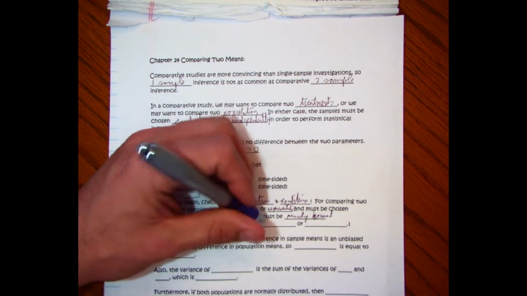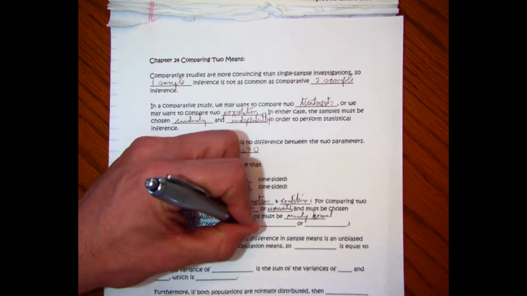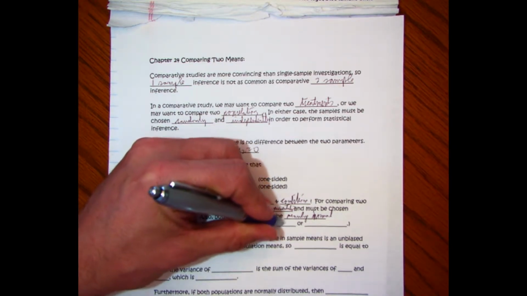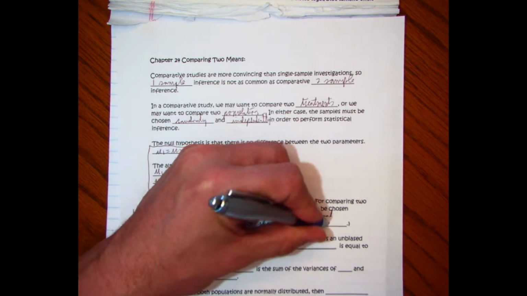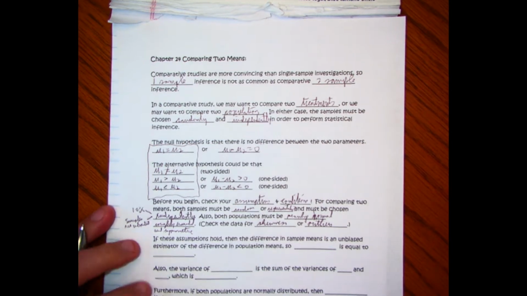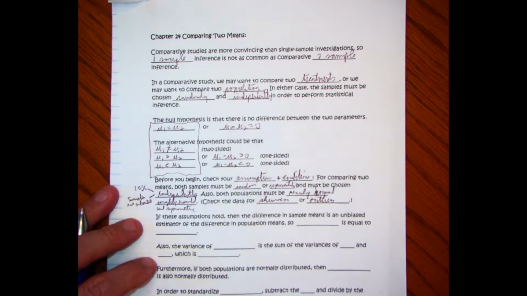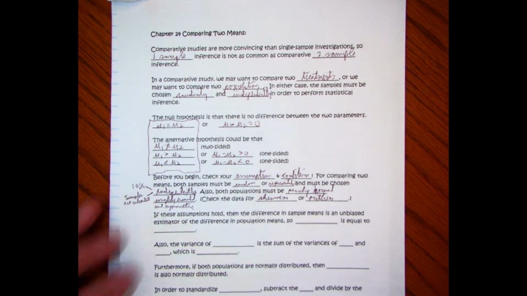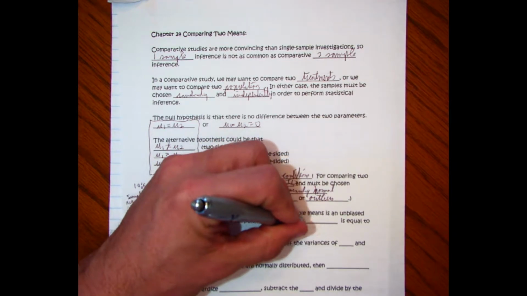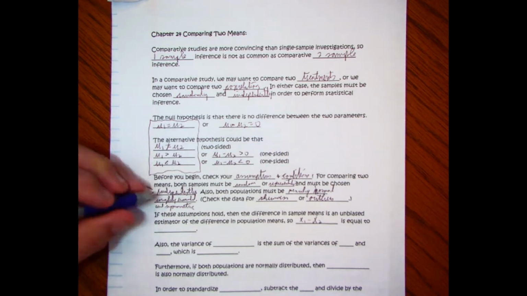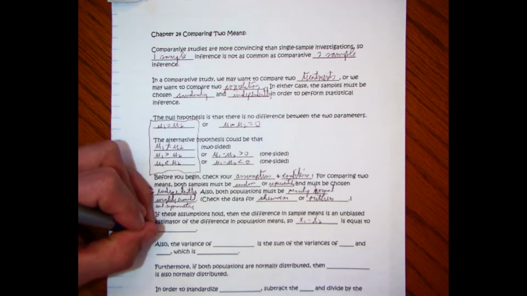Again, we would check our data for skewness or outliers, depending on the size of the sample. If these assumptions hold, then the difference in sample means is an unbiased estimator of the difference in population means. So x bar 1 minus x bar 2 is equal to mu1 minus mu2.